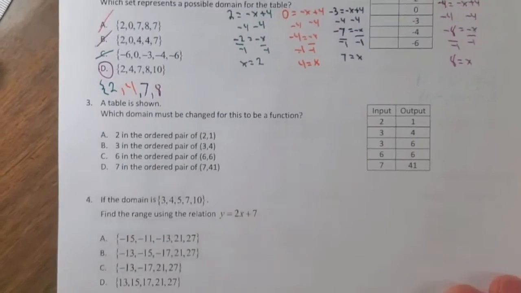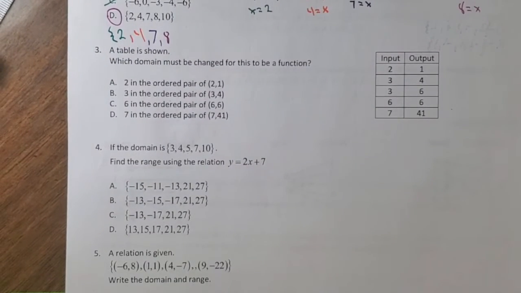Now let's try out number 3. We have a table we're given off to the right hand side, and we're asking which domain must be changed in order for this to be a function.